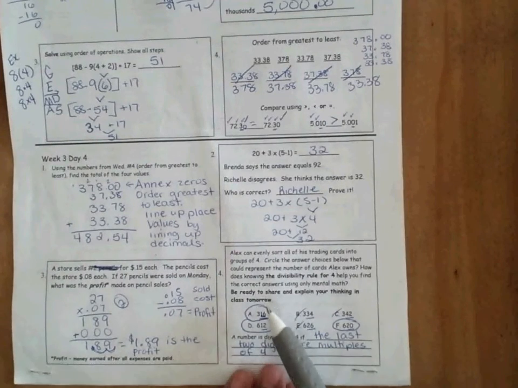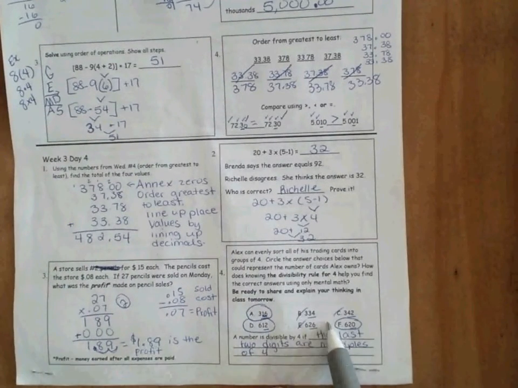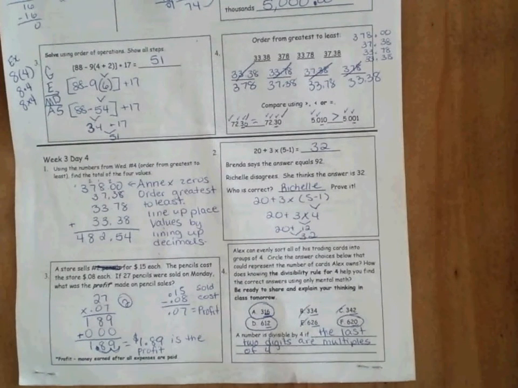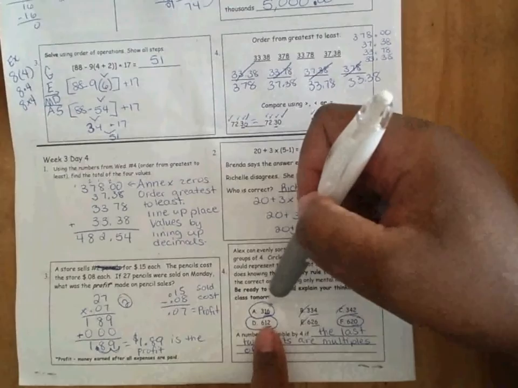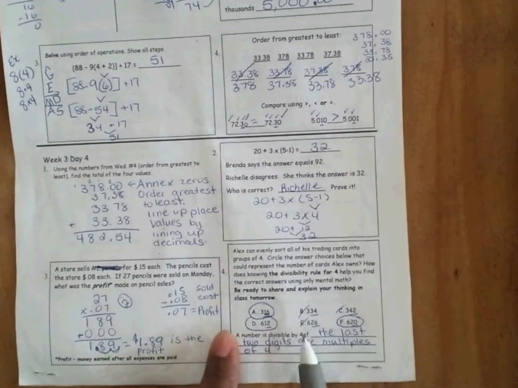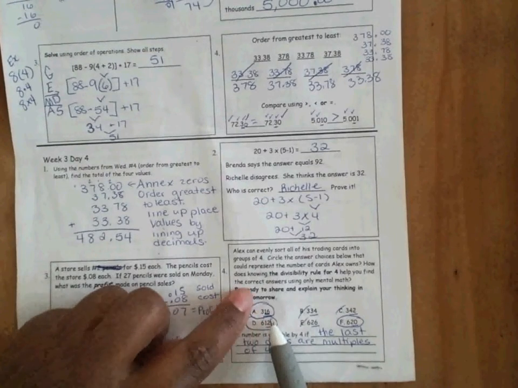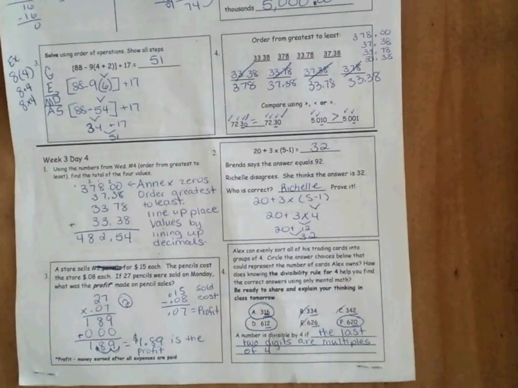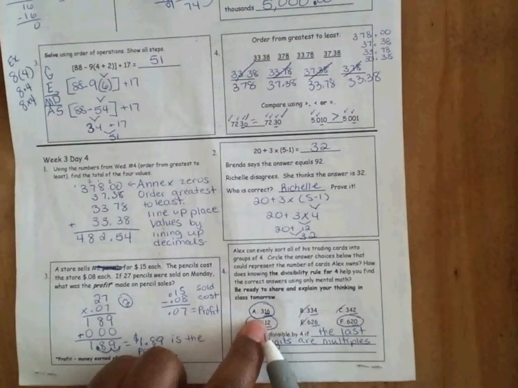Okay, so how do I know something's divisible by 4? If the last 2 digits are multiples of 4. So what are multiples of 4? A number that ends in 4, a number that ends in 12 or 8 or 16 or 32, 20, 24. Those would all be multiples of 4. So I'm looking at 316, and I underline the last 2 digits in each number, okay? So now looking at 316, my last 2 digits are 16, and I know that 4 times 4 is 16, so yes, it's divisible. 612 has a 12 in it.